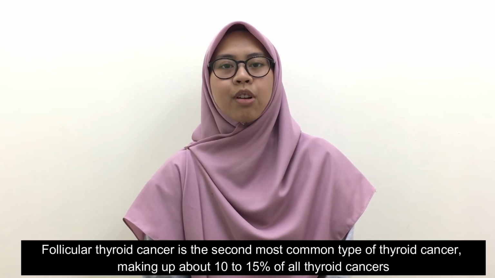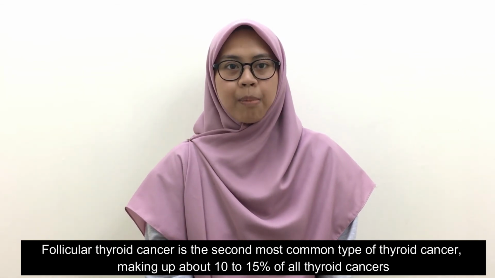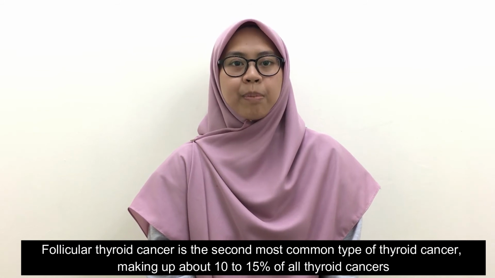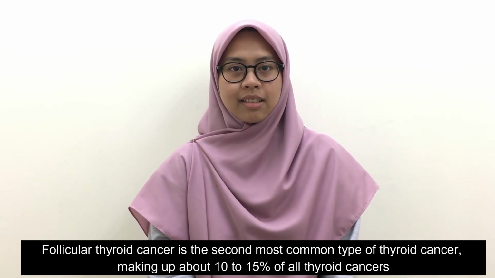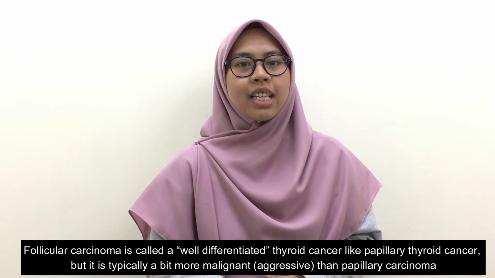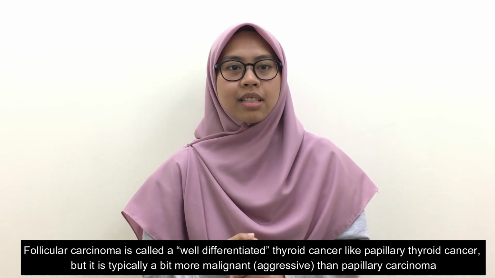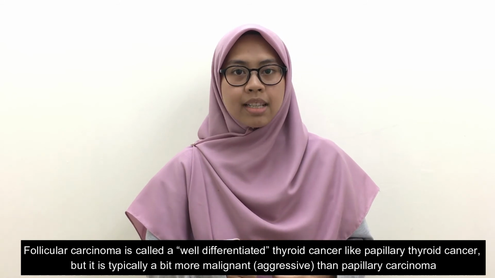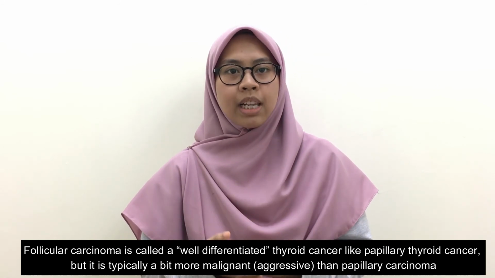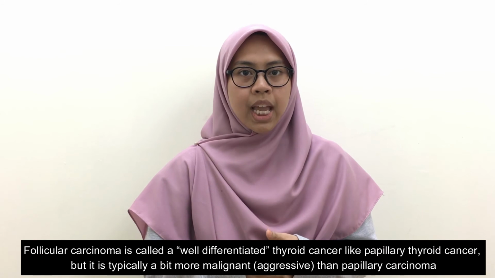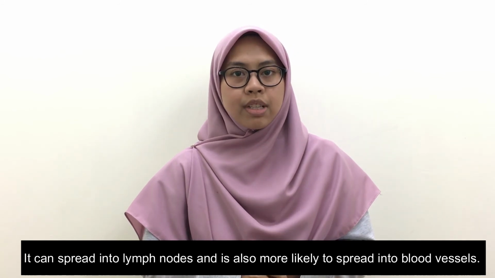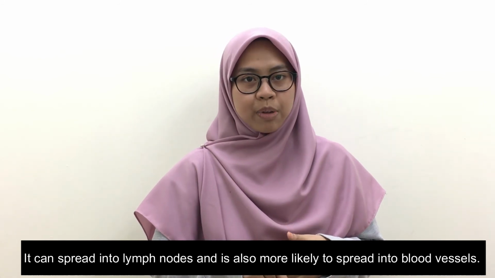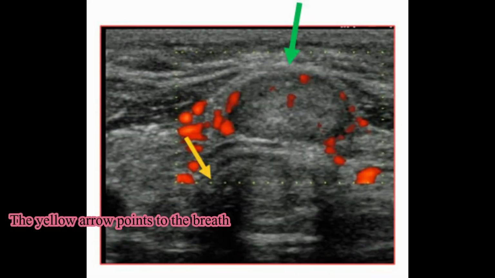It is the second most common type of thyroid cancer, making up about 10 to 15% of all thyroid cancers. Follicular carcinoma is called a well-differentiated thyroid cancer like papillary thyroid cancer, but it is typically a bit more malignant than papillary carcinoma. It can spread into lymph nodes and is also more likely to spread into blood vessels.